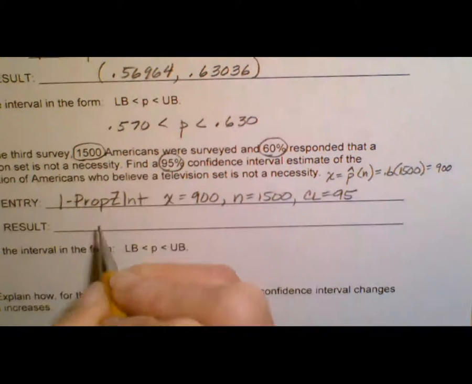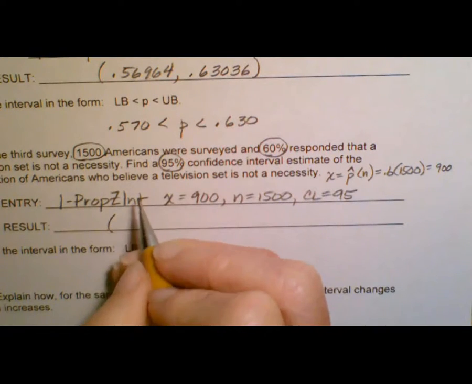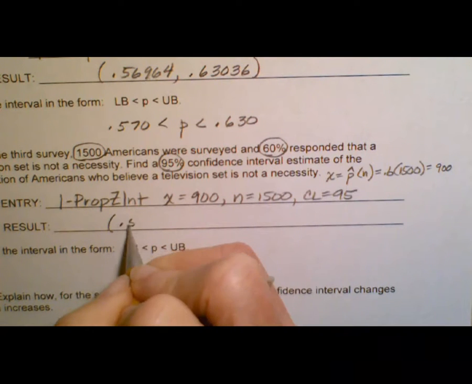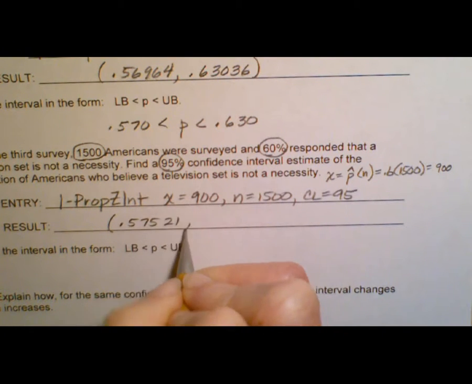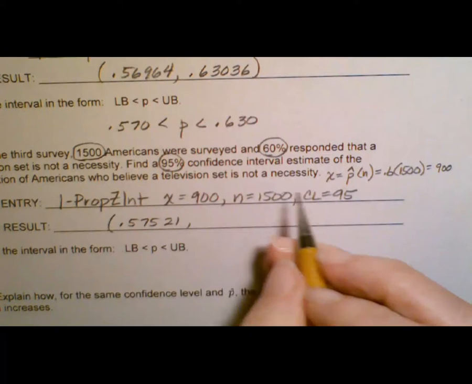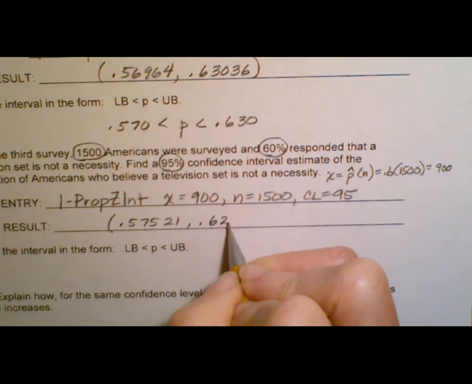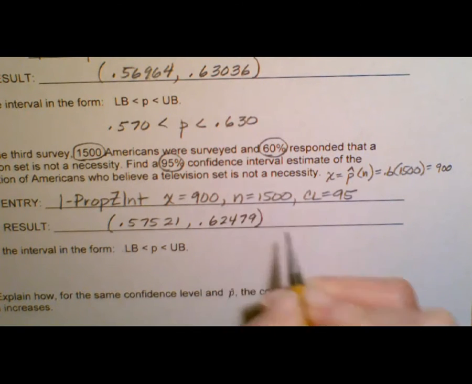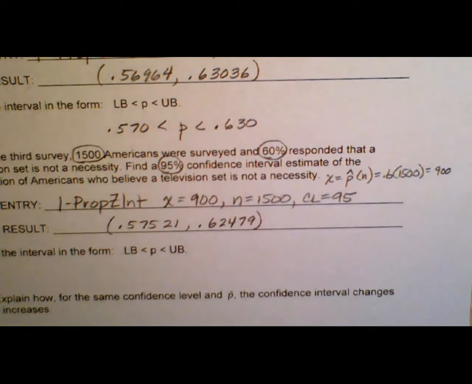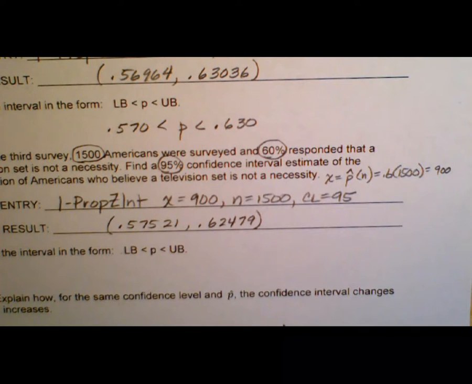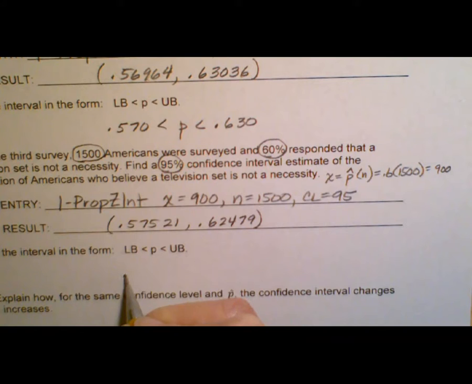Our new lower bound is 0.57521. Upper bound 0.62479. Be sure you can get these same numbers. You should run through your calculations and make sure you're doing it correctly. Okay, our lower bound 0.575. Our upper bound 0.625.